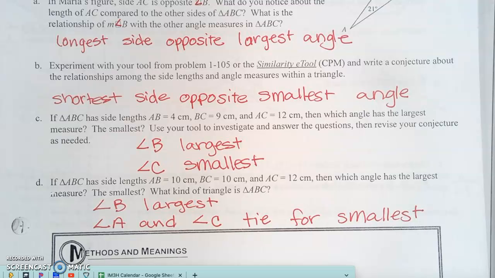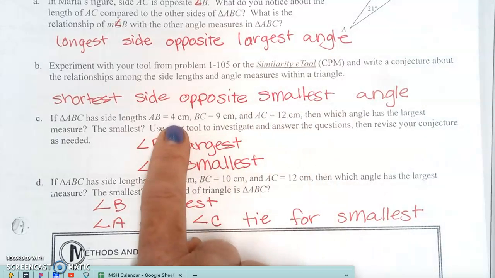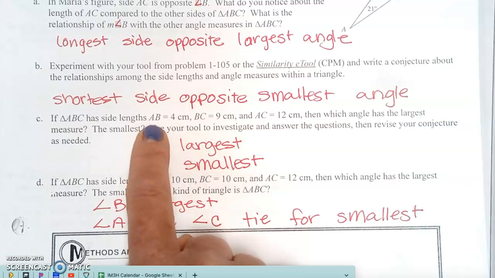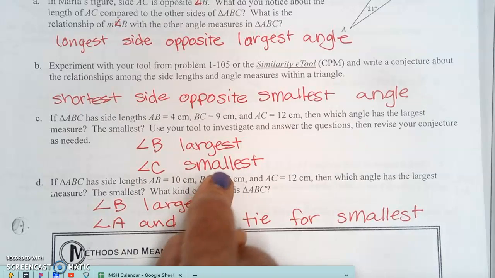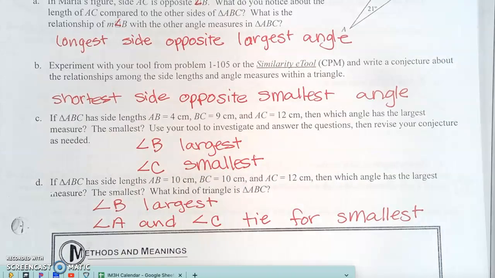Which one will be the smallest? Well, you find the smallest number, which is 4. That's side AB. That means the angle opposite would be angle C, which is going to be your smallest.